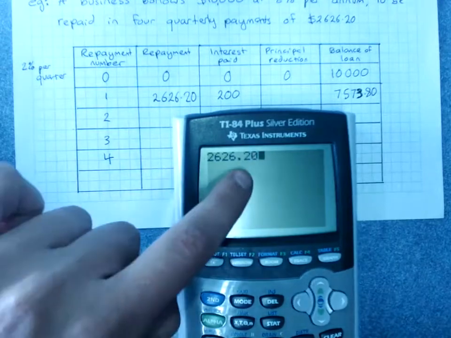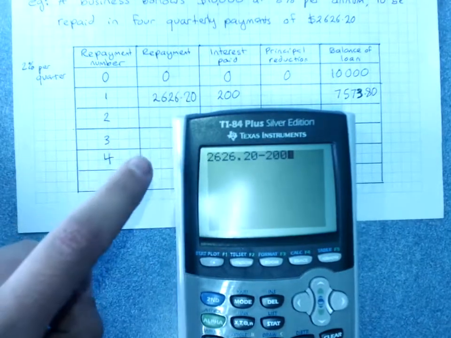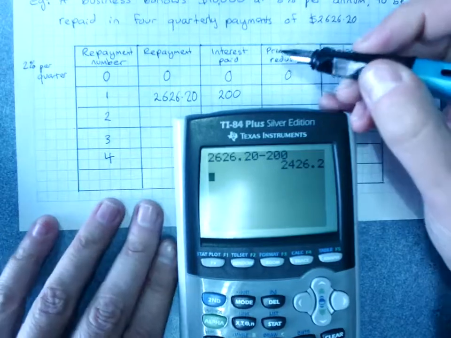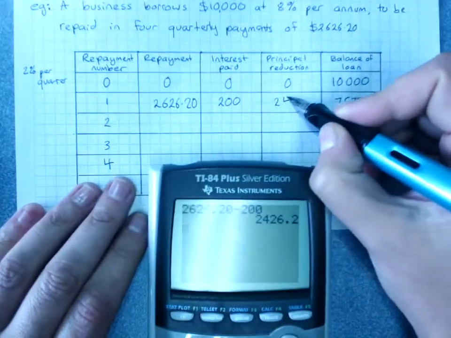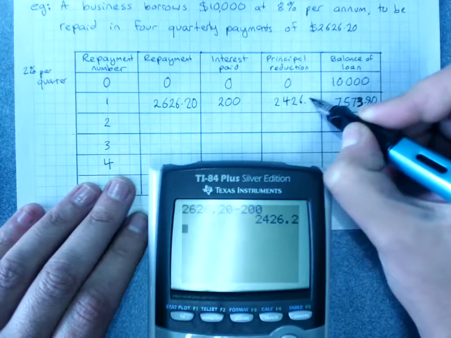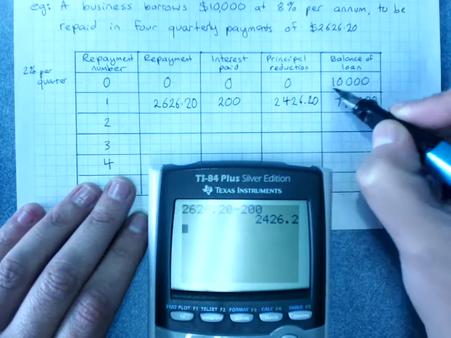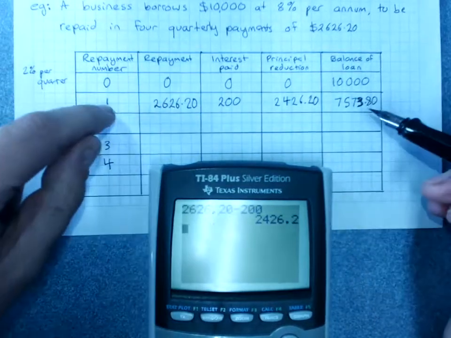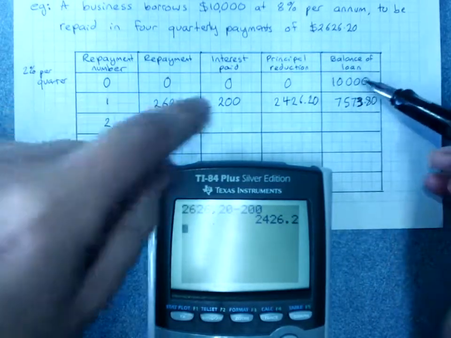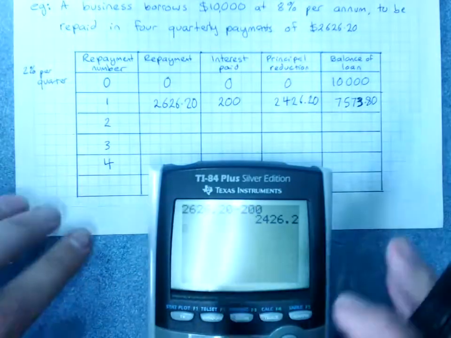2626.20 minus $200. So I brought the principal down by $2,426.20. Then that's finished. That's after one repayment. I now owe this much money.